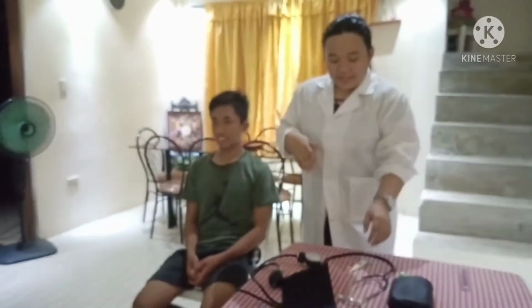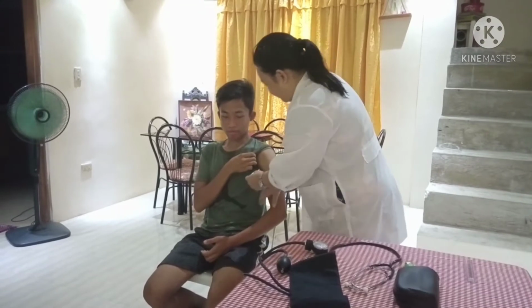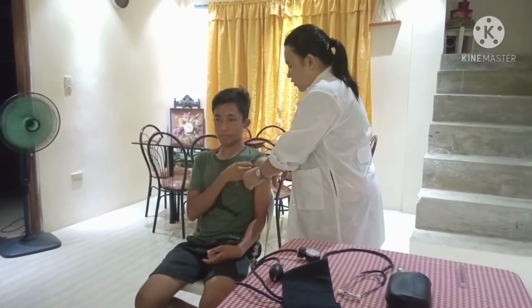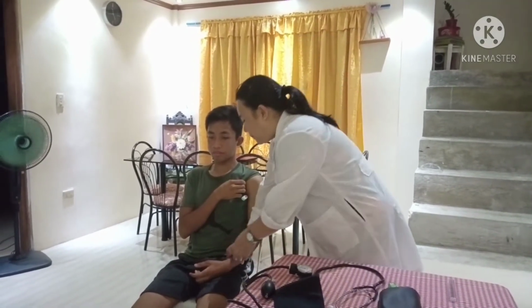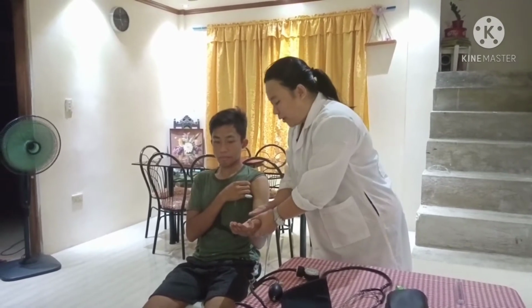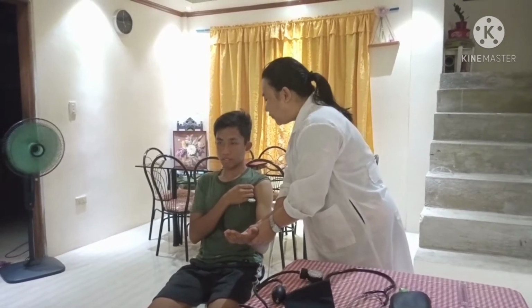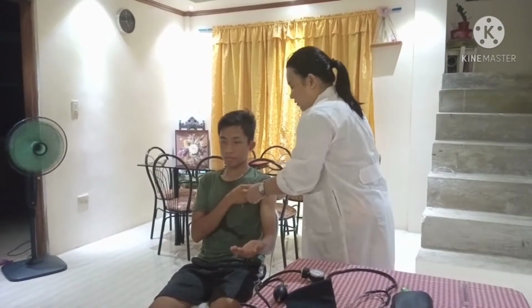So now we will get the temperature of the patient. The normal temperature ranges from 36.5 to 37.5. And of course, we also have to check the pulse. The normal pulse ranges from 60 to 100 per minute. And of course, for the breathing, it also ranges from 15 to 20 per minute. Okay, normal.